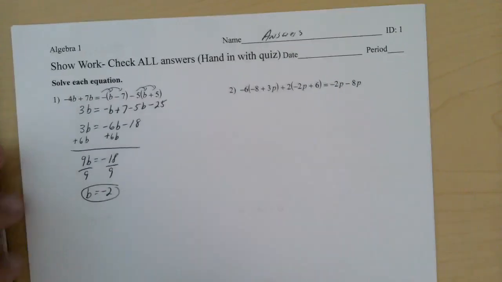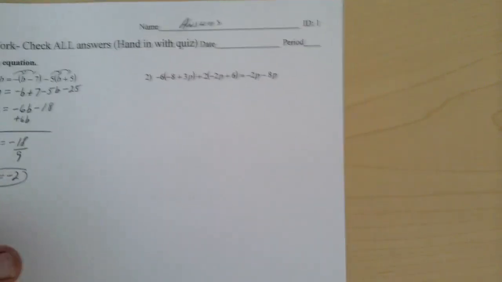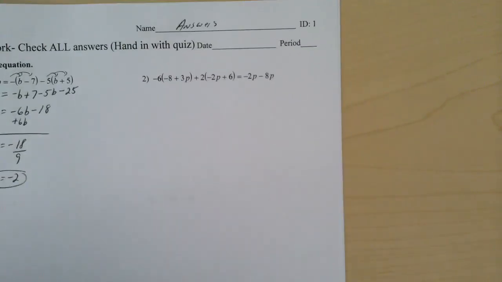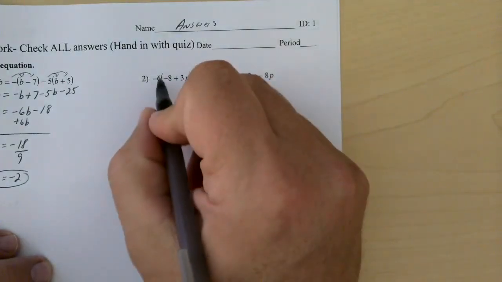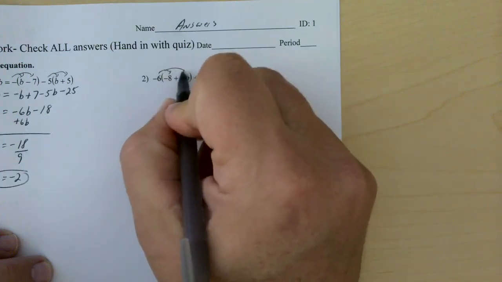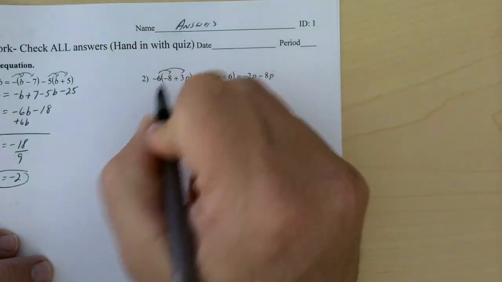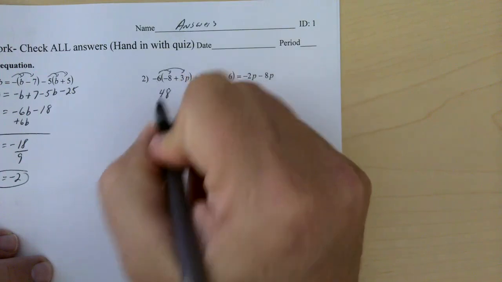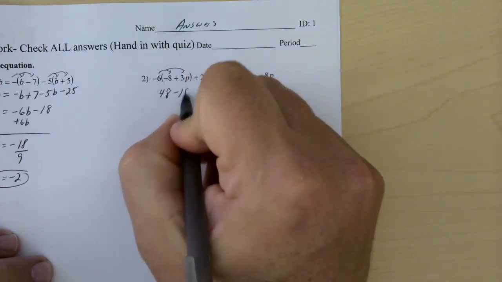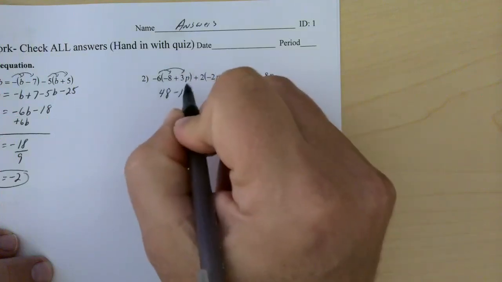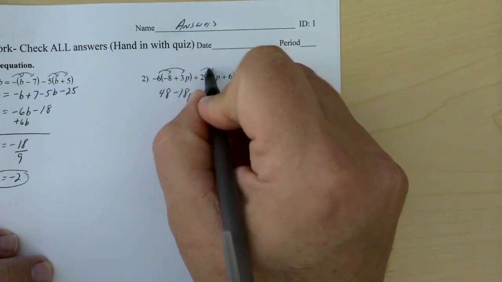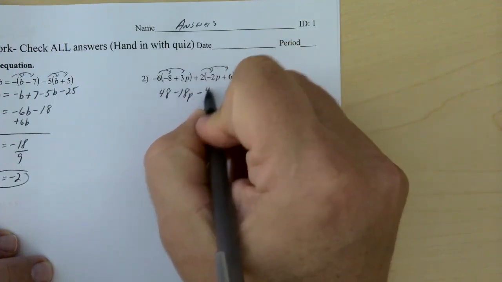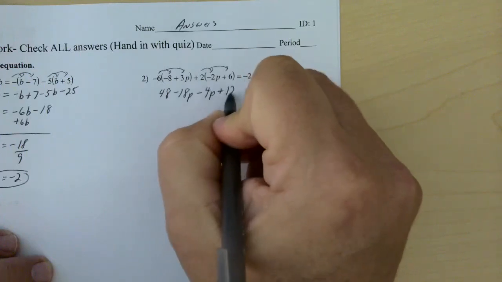Okay. The next one, again, more work. These are more complex, but I promise you I will make it work out nice and neatly for you. So again, just be careful of signs. A negative 6 times negative 8 is 48. Use a calculator if you need to. We're going to get a negative 18p when we take negative 6 times 3. Here we're just doubling. So it's going to be a minus 4p and then a 12.